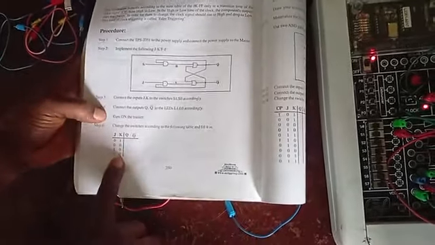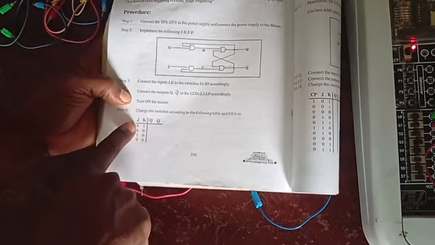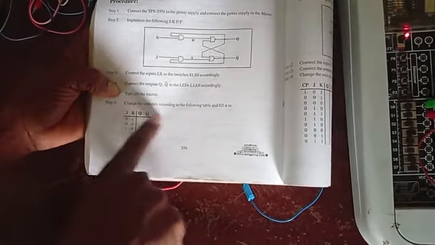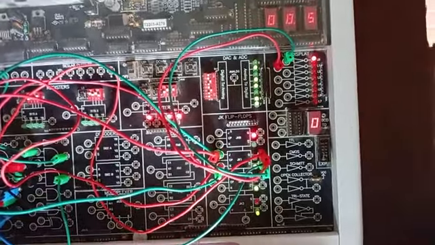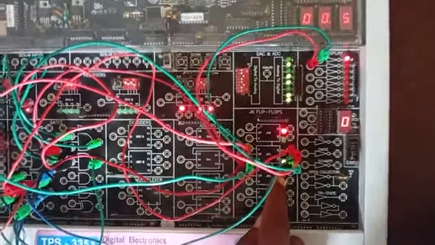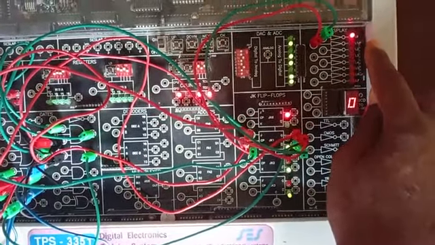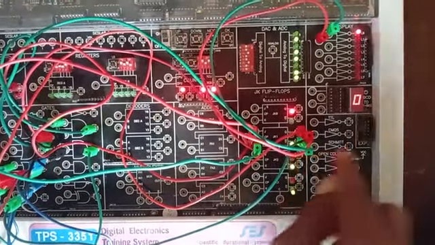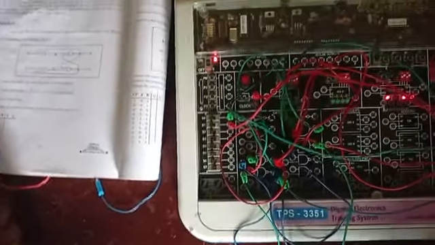We're not going to draw this table. So when we put J to be on and K to be on, what will be the output? Are we going to have Q or Q complement? You know that we have already put our Q and Q complement to LED 1 and LED 0. When our Q is on, we are going to have LED 1 on. When our Q bar is on, we are going to have our LED 0 on.